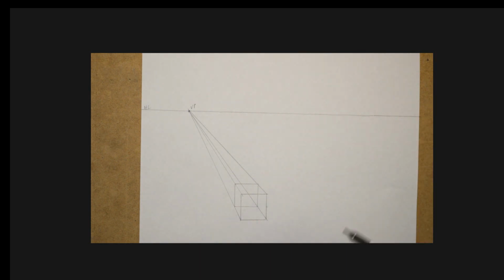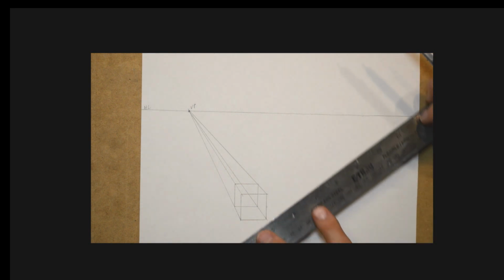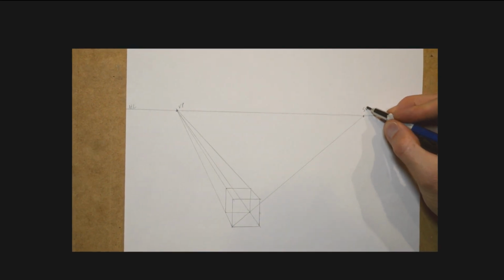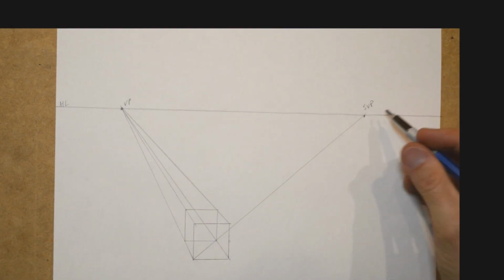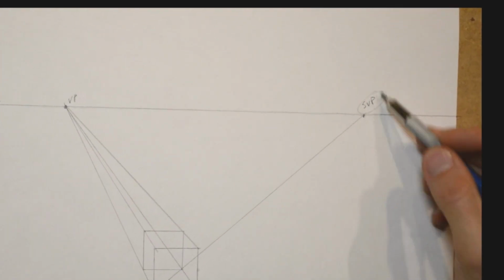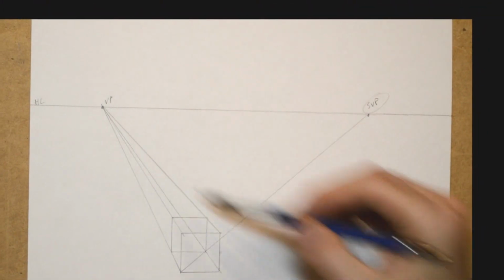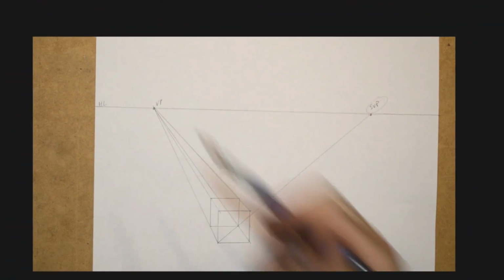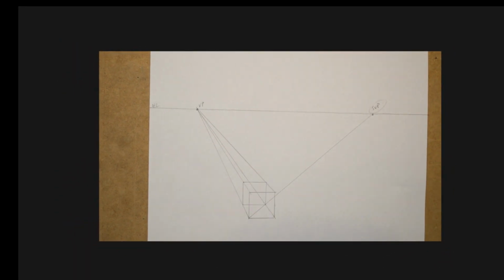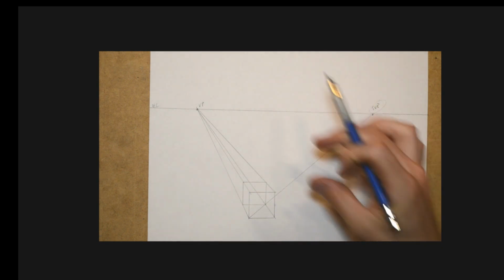Now to create a special vanishing point, I just connect these two dots, and wherever it lands on the horizon line creates what is called a special vanishing point. I'll show you. So this is the special vanishing point. You don't want to mix this up with the standard vanishing point. Standard vanishing point gets all the lines that go away from you. The special vanishing point is just a reference for all the other boxes that you build to make sure that they are in relationship to each other if you want to keep all the boxes the same.